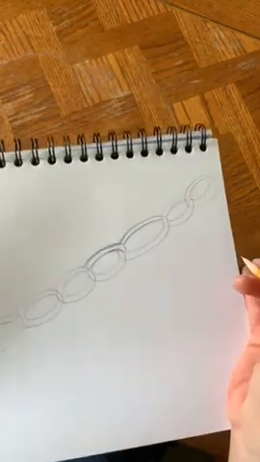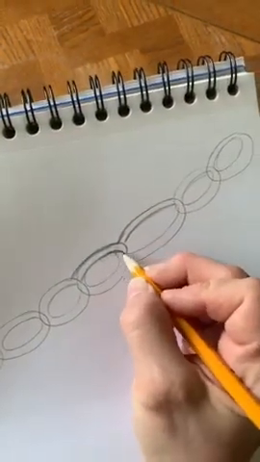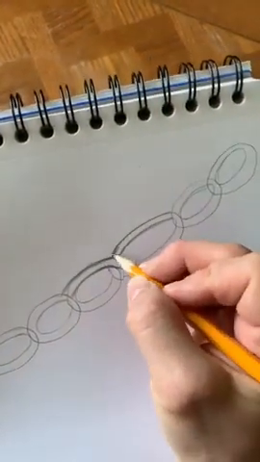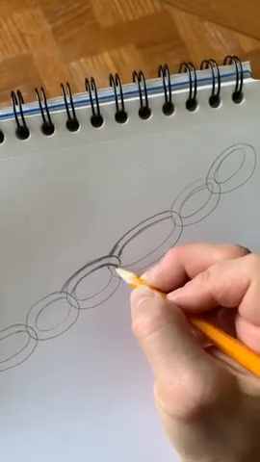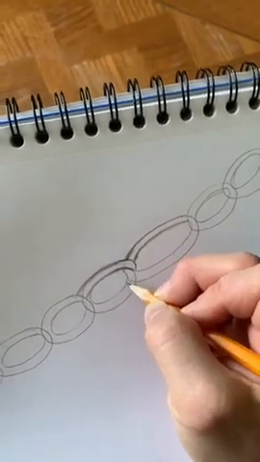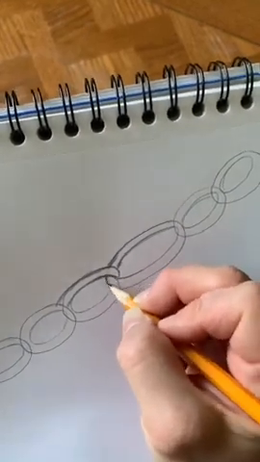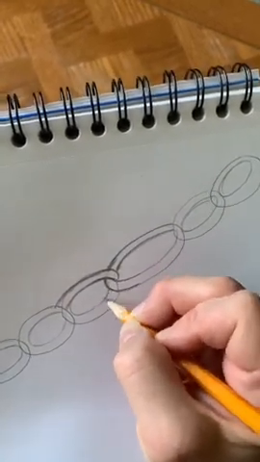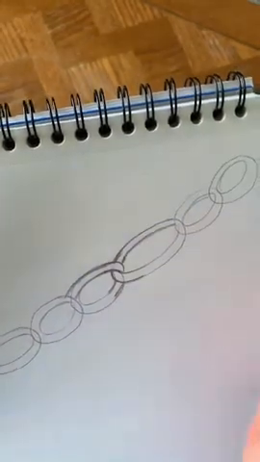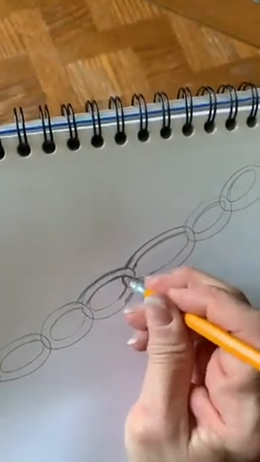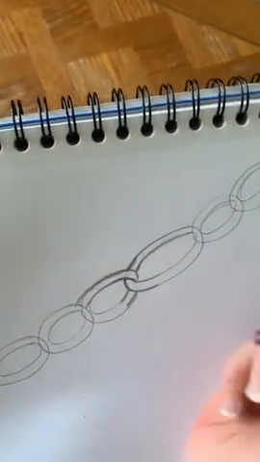So let me show you close up. This is curving on top. This one is going underneath. Okay. And then this one is coming out on top here, and this one is underneath. So then I'm going to erase that line.